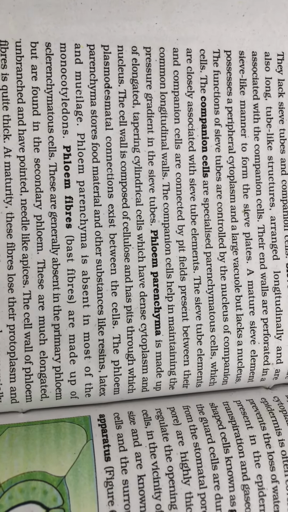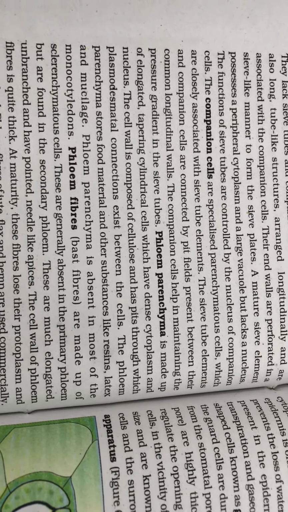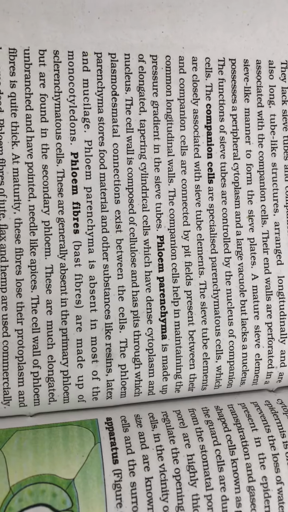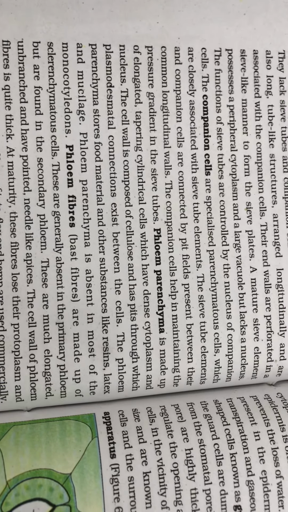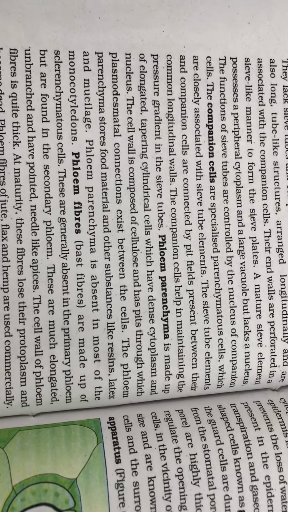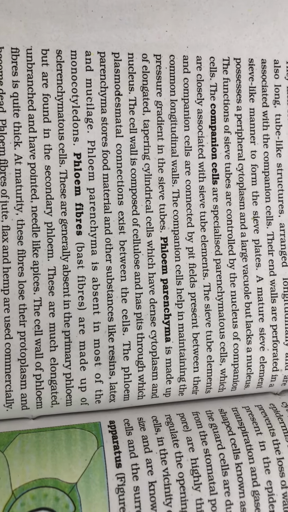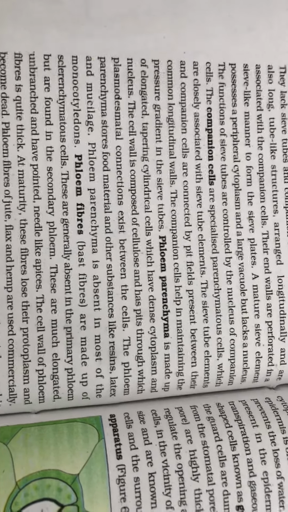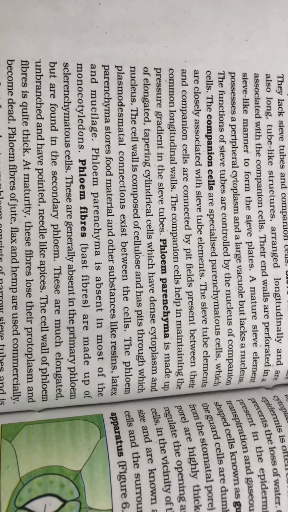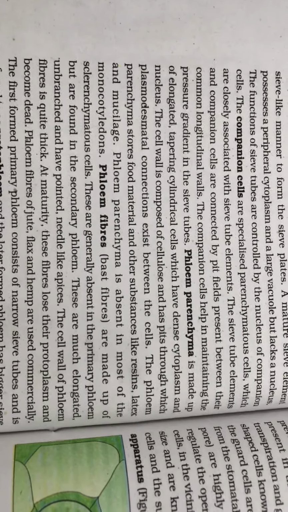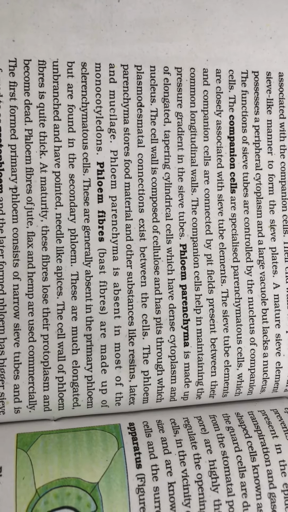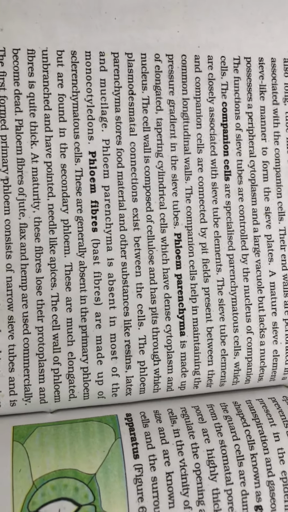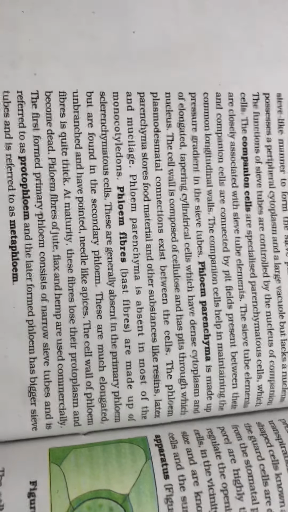The phloem parenchyma is made up of elongated, tapering cylindrical cells which have dense cytoplasm. Remember that phloem parenchyma possesses dense cytoplasm and a nucleus. The cell wall is composed of cellulose and has pits through which plasmodesmatal connections exist between the cells. The phloem parenchyma stores food material and other substances like resin, latex and mucilage.